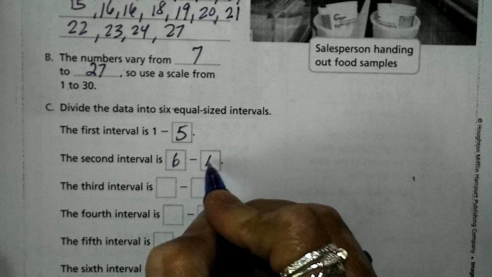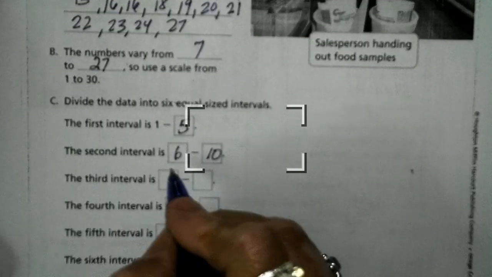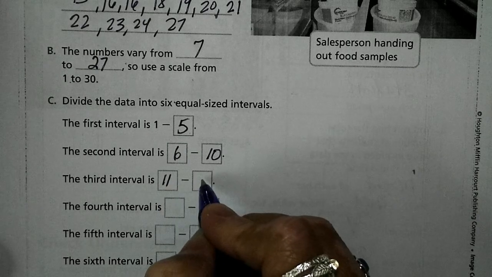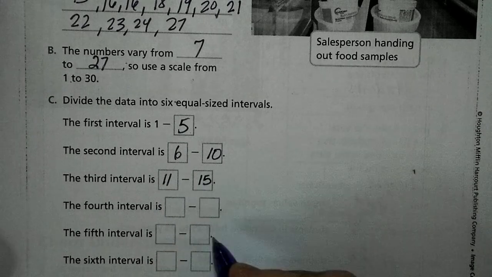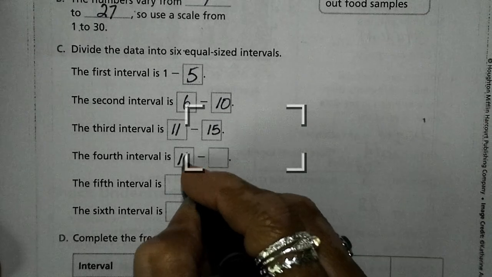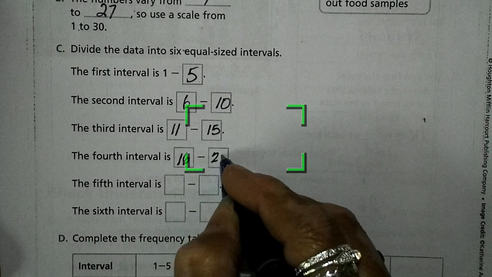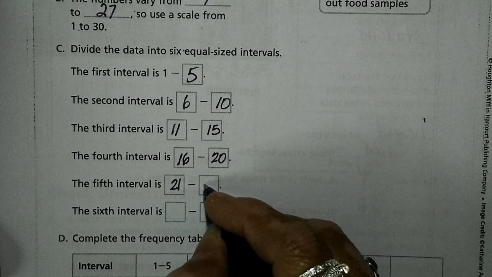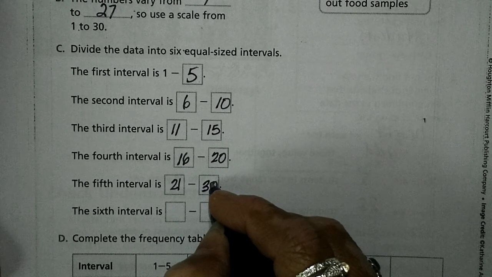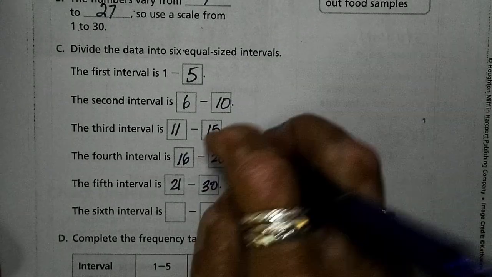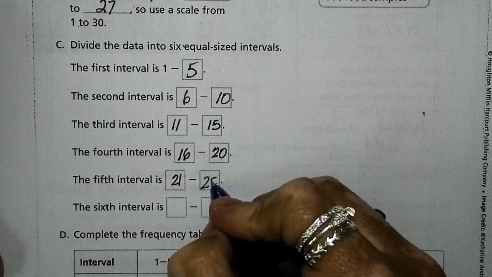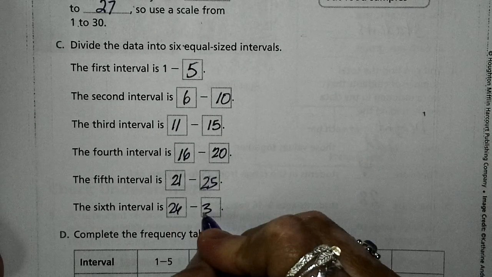6 to 10. Yeah. And what's the next one? 11 to 15, right? 16 to 20. 21 to 25. Oh, yeah. I skipped a bunch, didn't I? 21 to 25, and then 26 to 30. Yep.